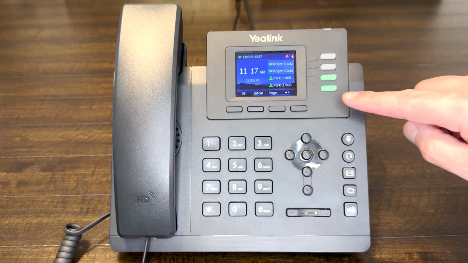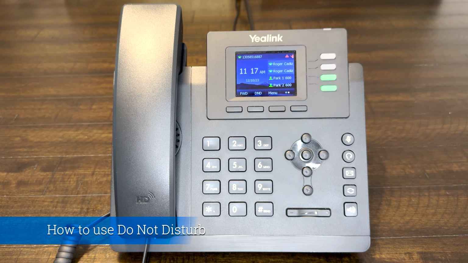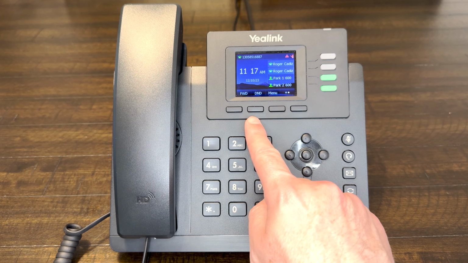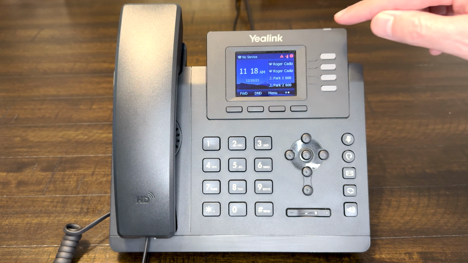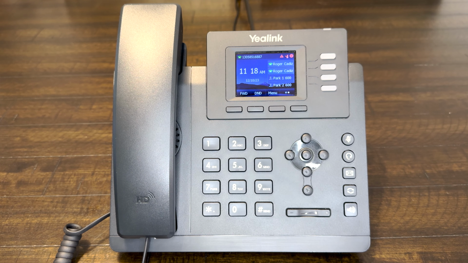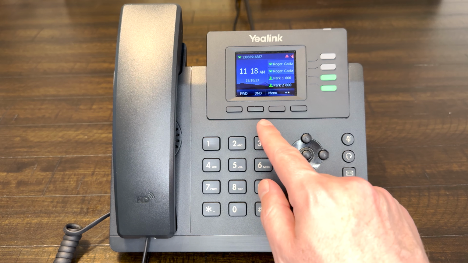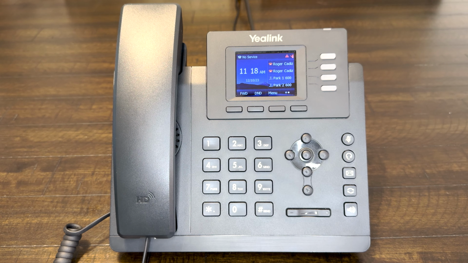Then you have the 2 little dots to move to the next page. Press the 2 dots, and now you are on the next page. In here, we have Do Not Disturb. You press it, and now your phone is in Do Not Disturb. You will see the icon on the top right of your screen. To turn it off, press the Do Not Disturb button again. And you will see the icon is now gone.